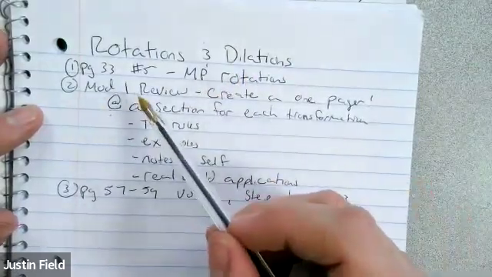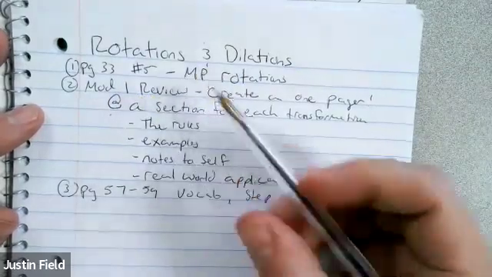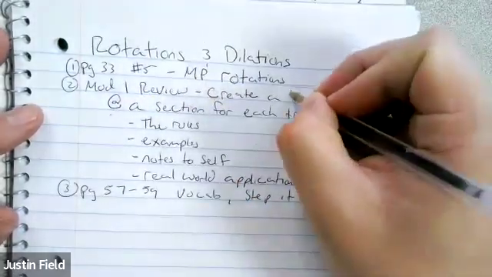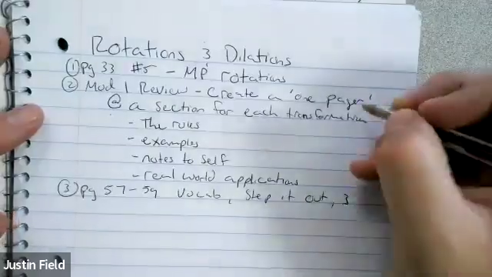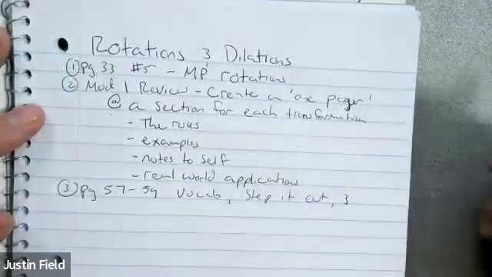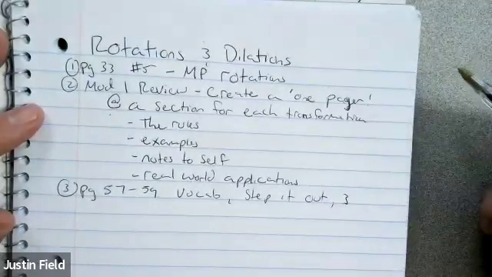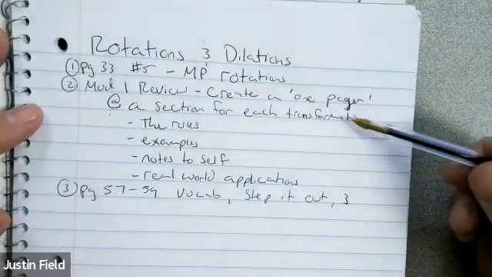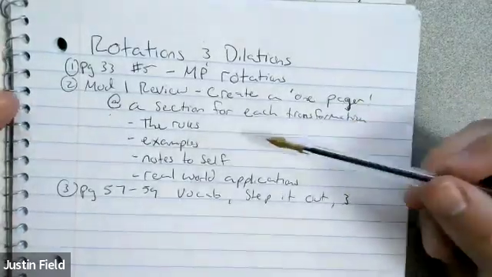We're going to look at the module 1 review so that you can create a one-pager, which is like one page of review material so that when it comes time to studying, you have everything right there in front of you.